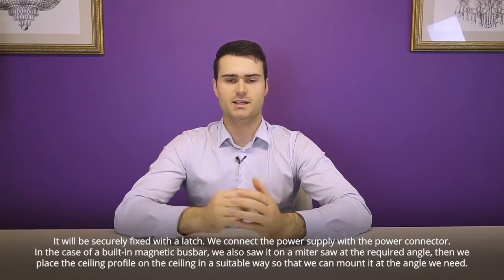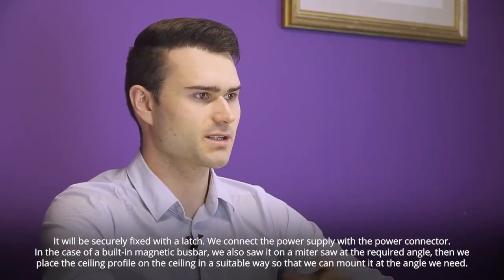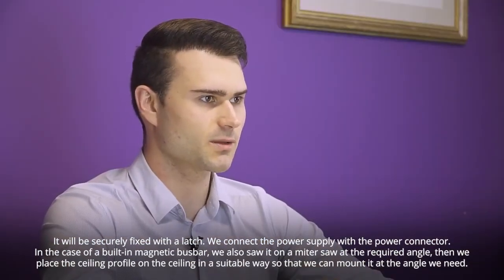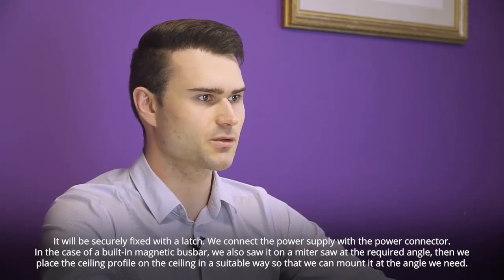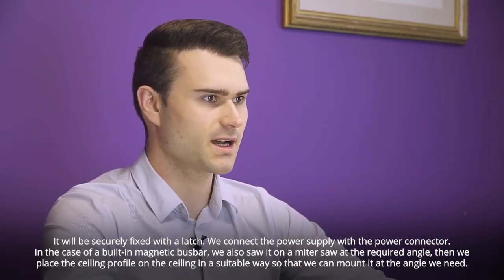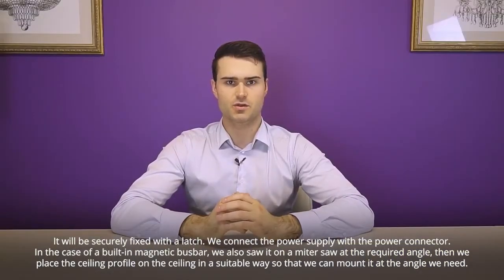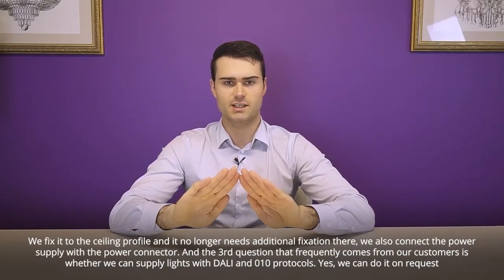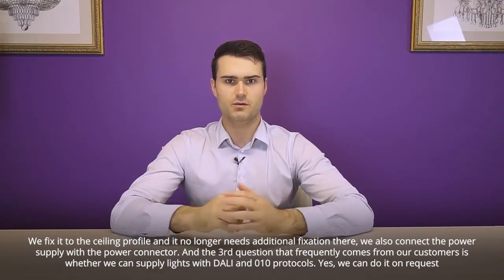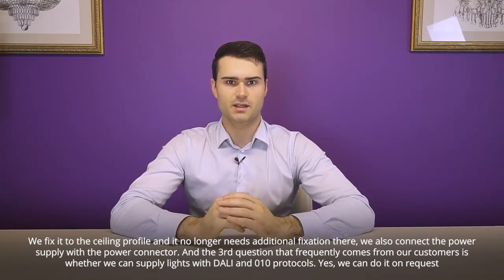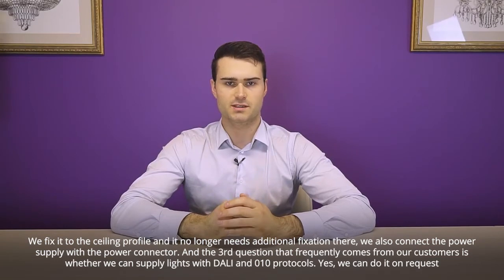We connect the power supply with the power connector. In the case of a built-in magnetic busbar, we also saw it on a miter saw at the required angle. Then we place the ceiling profile on the ceiling in a suitable way so that we can mount it at the angle we need. We fix it to the ceiling profile and it no longer needs additional fixation there. We also connect the power supply with the power connector.